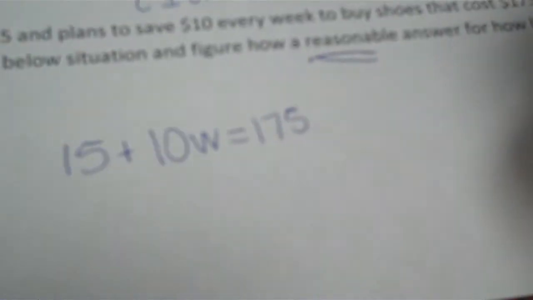And the total of the shoes is $175, okay? We draw our line. We're W, 10's our best friend. We're getting rid of 15. And 175 minus 15 is 160. And then we divide by 10. W equals 160 divided by 10 is 16.